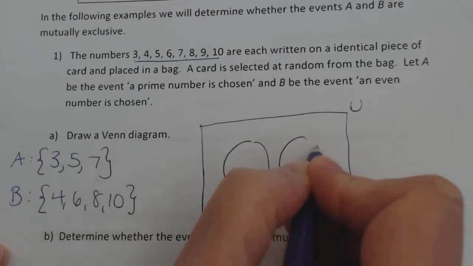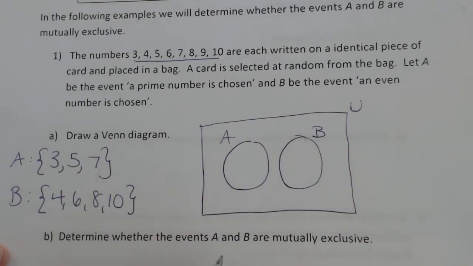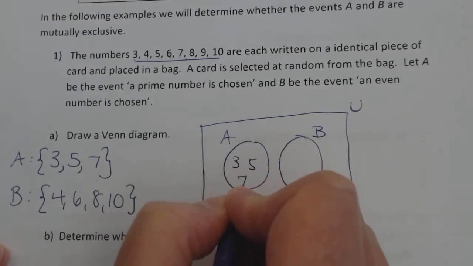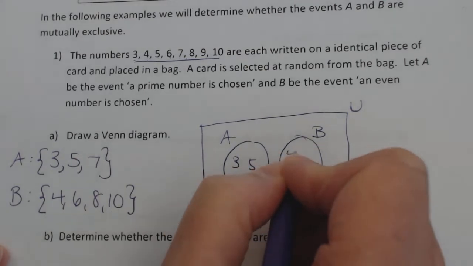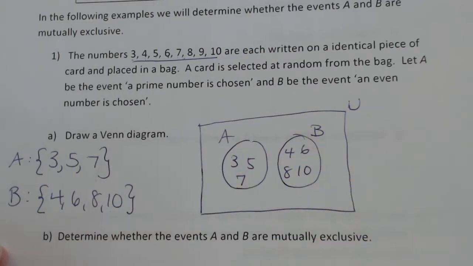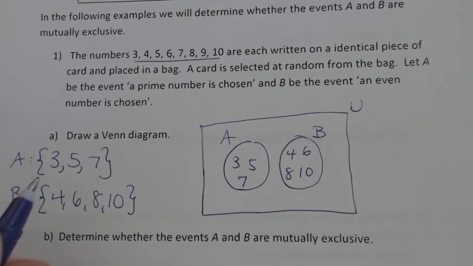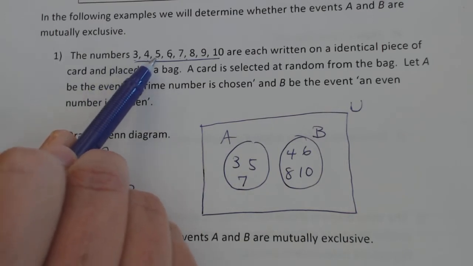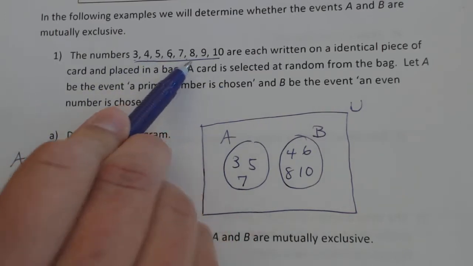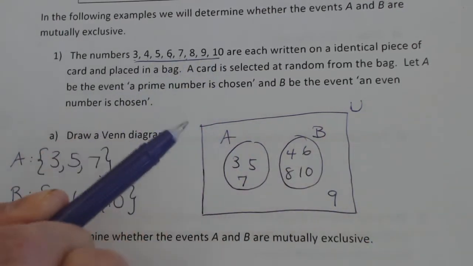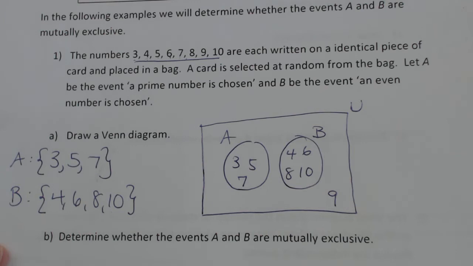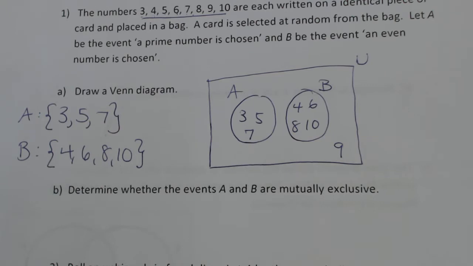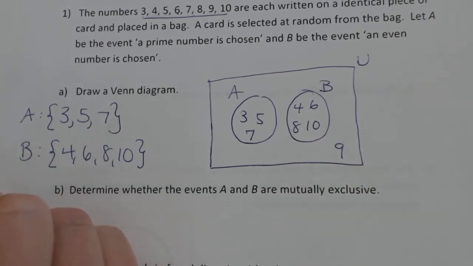So what these circles are going to look like is just like this, A and B. They have no overlap because there's not going to be anything that they have in common. The numbers 3, 5, and 7 are exclusive to that circle, and the numbers 4, 6, 8, and 10 are exclusive to that circle. What numbers are we leaving out? We want to make sure that we're incorporating everybody. So let's see, we have 3, 4, 5, 6, 7, 8, we're missing 9, and we have 10. So 9 is the one on the outside. As you can see here, we have no number that is common between A and B. So let's write mutually exclusive.